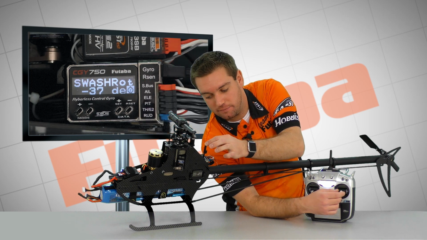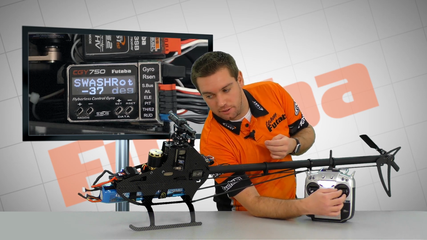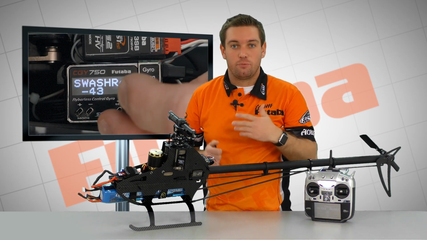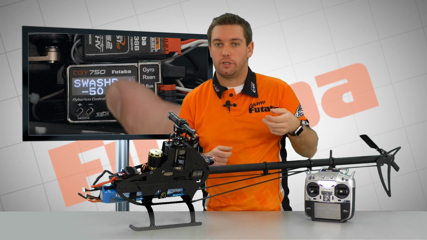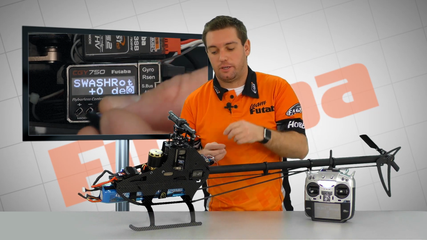By adding this, by only adding elevator, it puts in an elevator correction. So say your helicopter isn't even rolling correctly, it's corkscrewing a little bit. You can actually adjust this swash rotation to get the helicopter to roll straight.